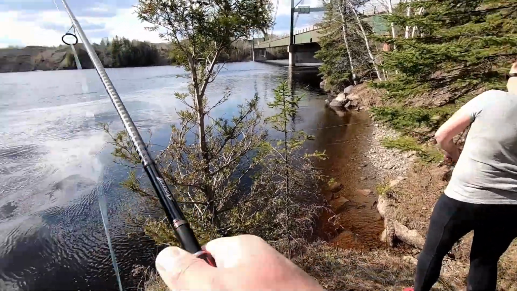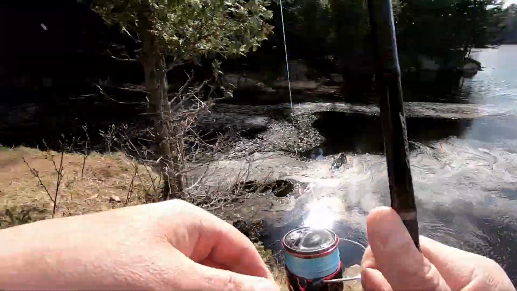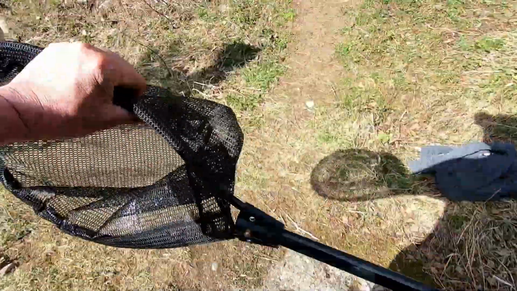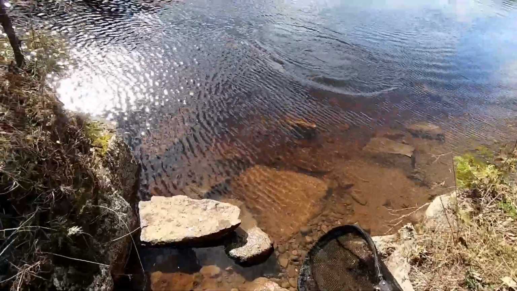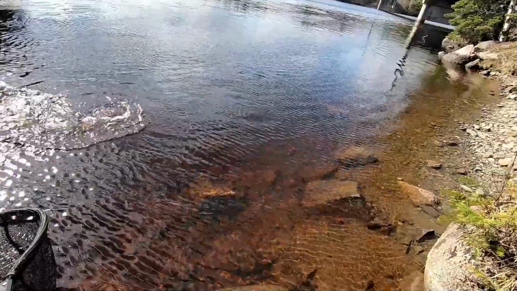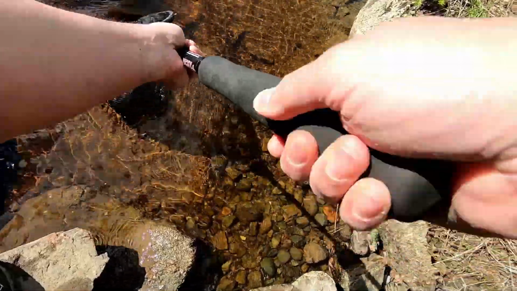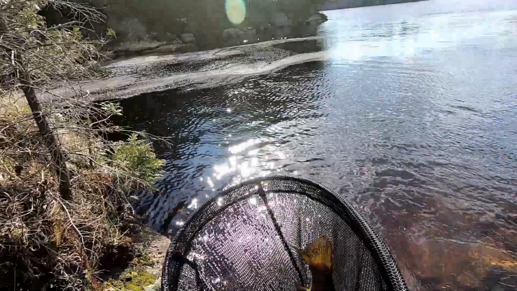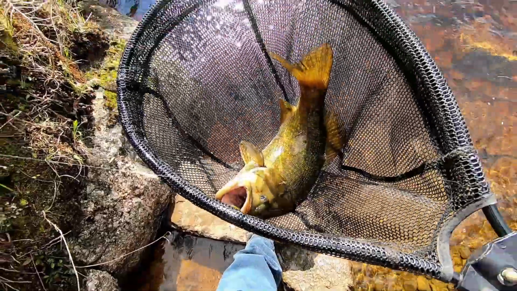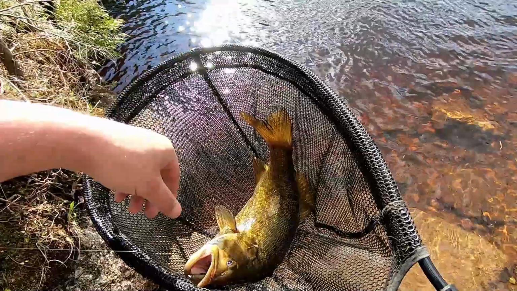Again? Yep. Oh boy. He's taking drag. He's taking drag. Easy, easy, easy. We'll get there. Oh, oh my gosh. Easy, easy. Bring him this way, easy. Wow. Look at the size of that guy. Holy cow.